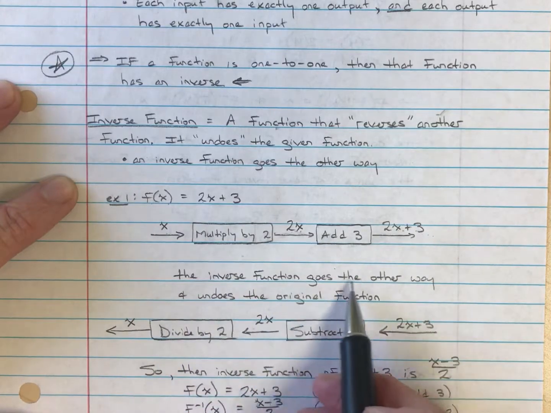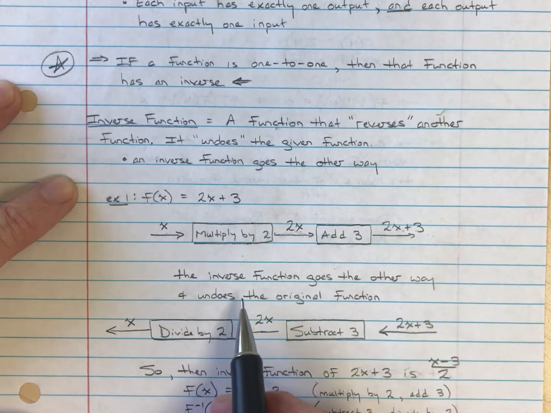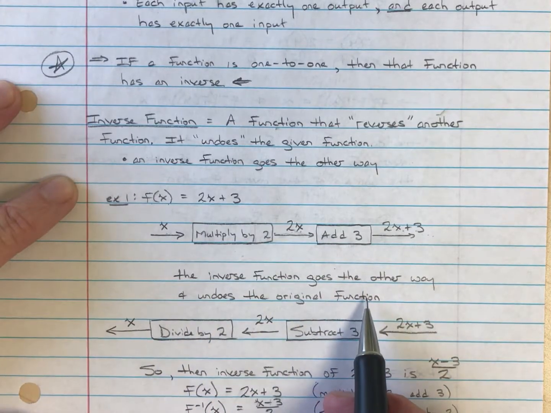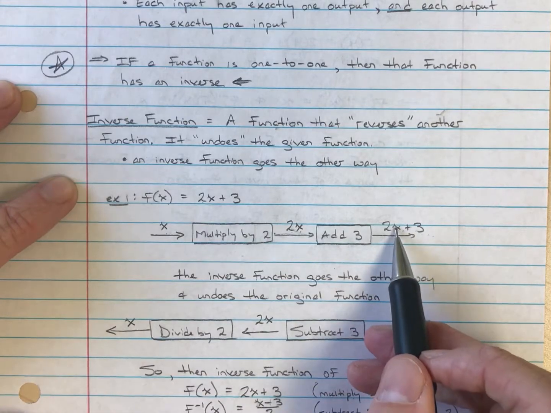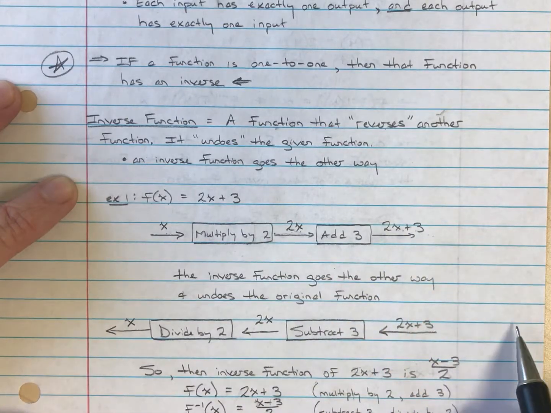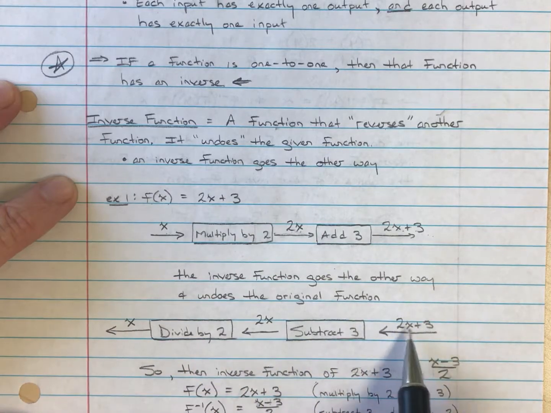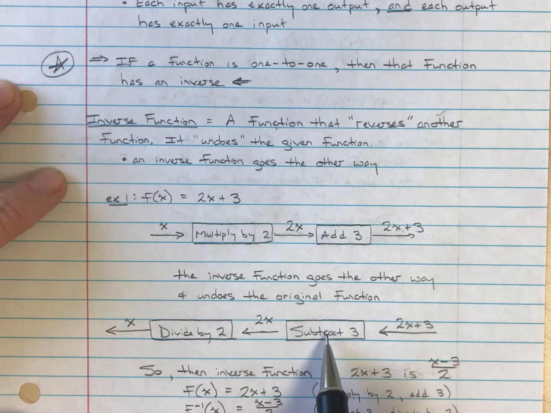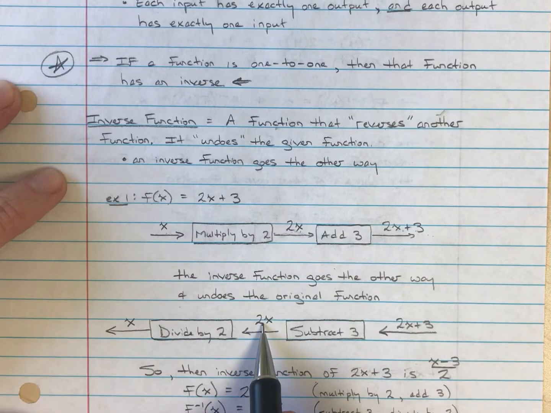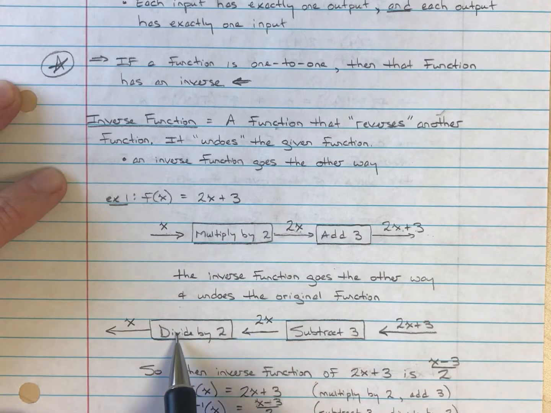The inverse function goes the other way and undoes the original function. So 2x plus 3, I'm going to go now the other way and undo it. So in comes 2x plus 3. I first subtract 3. Out comes 2x. I then divide by 2.